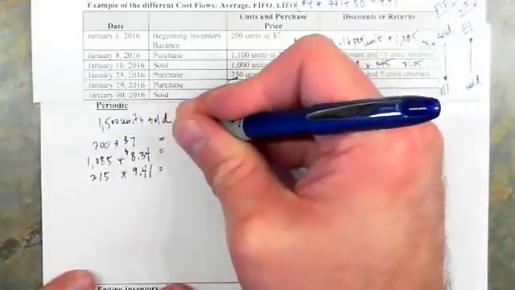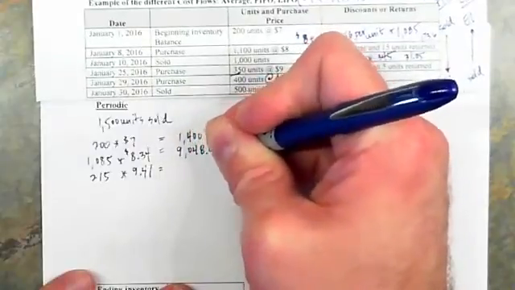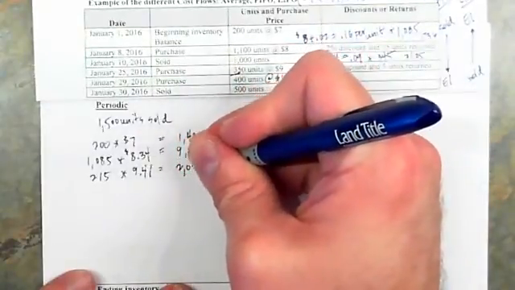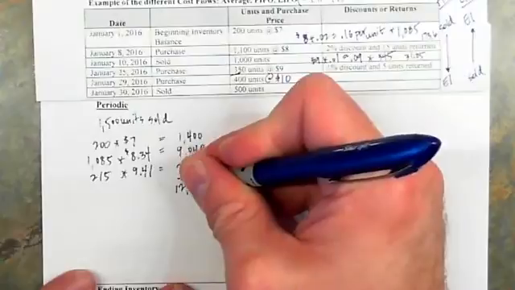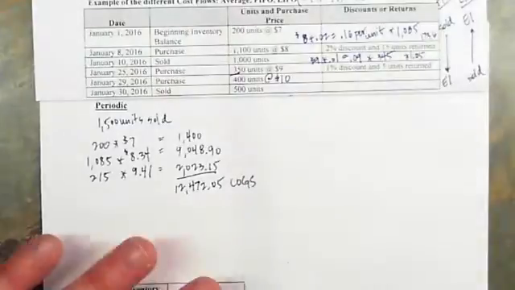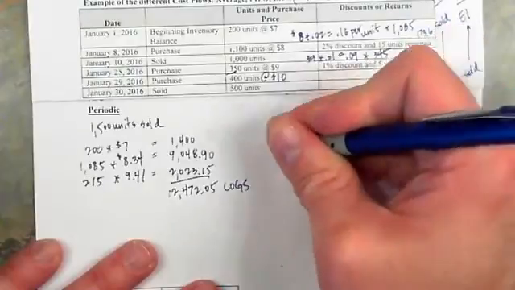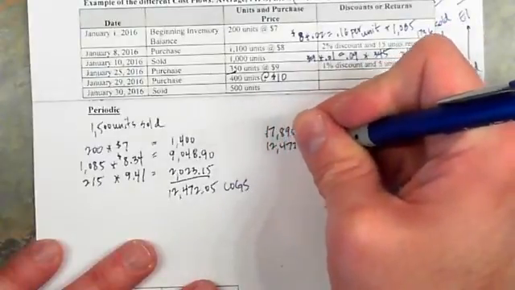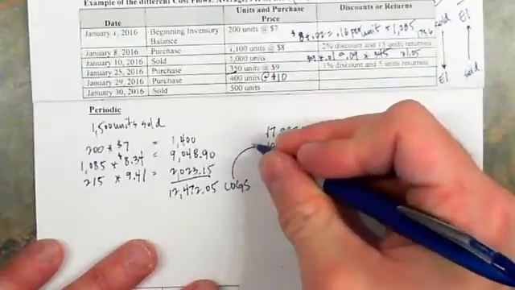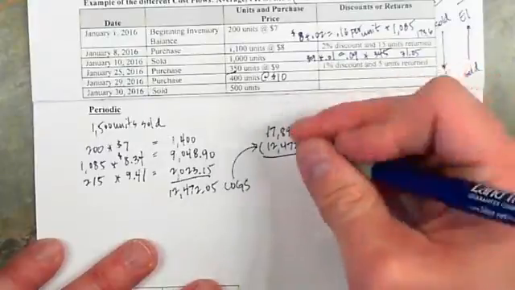Do the multiplication to figure out what each one is worth. The whole layer is 9,048.90. And this one is 2,023.15. Total them up. This is your cost of goods sold. And again, if I have my GAFS, 12,472.05 as my cost of goods sold. If I'm subtracting that from my GAFS, I'm getting my ending inventory value.